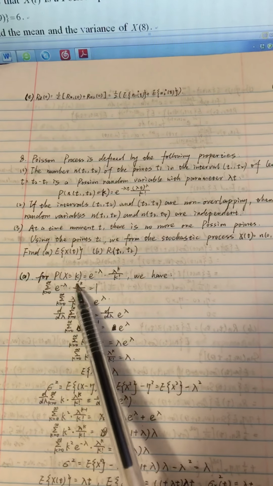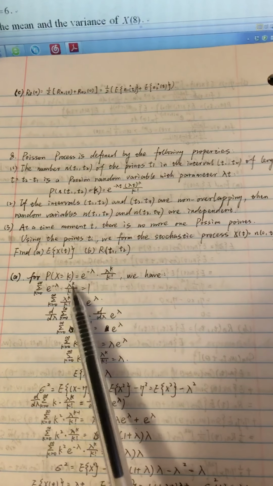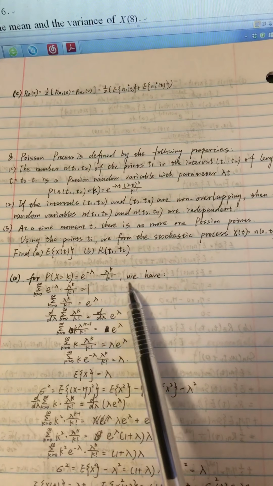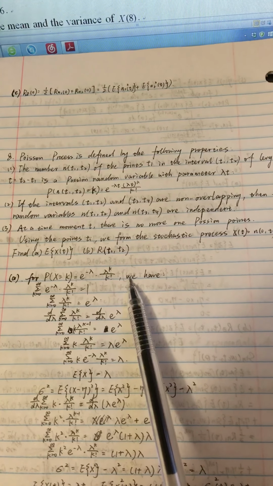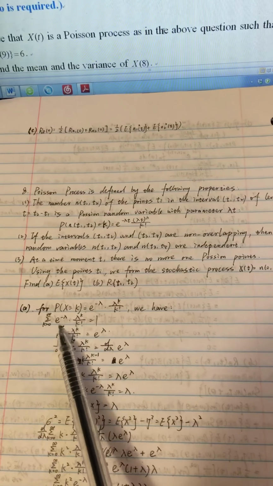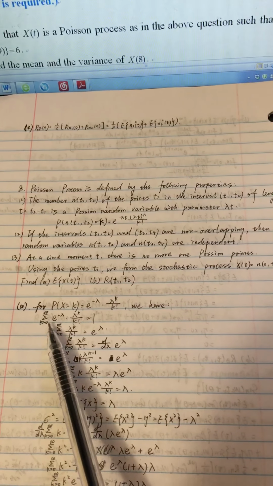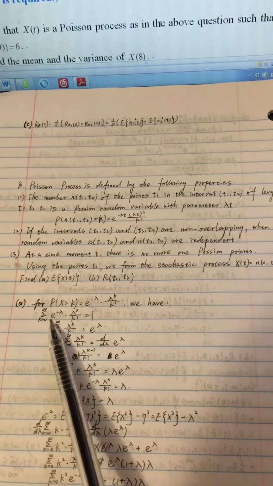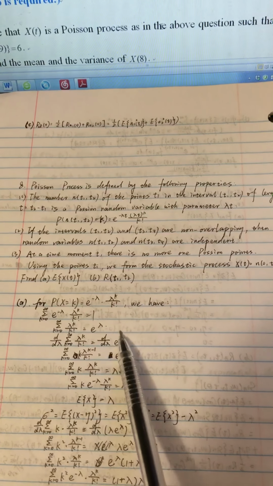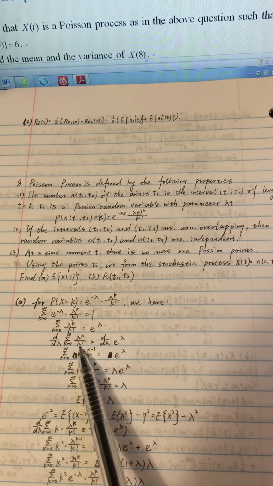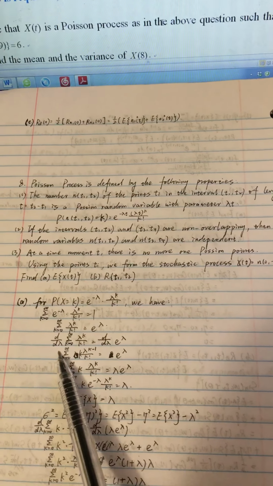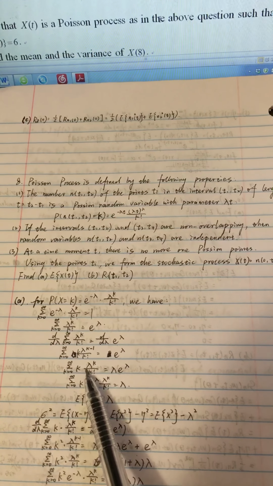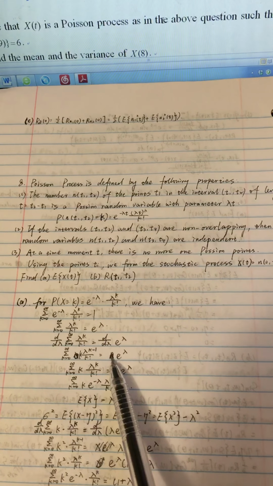For the probability that X equals k, we could get the formation like this. And if we sum them up from k equals 0 to infinity, it's 1. And we get this part, move it to the right-hand side, and we find the differentiation of the two sides, and then we get here.